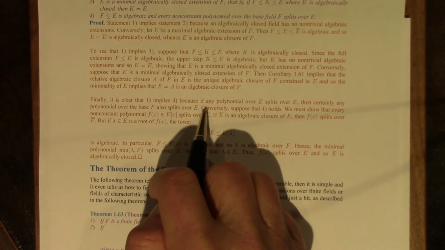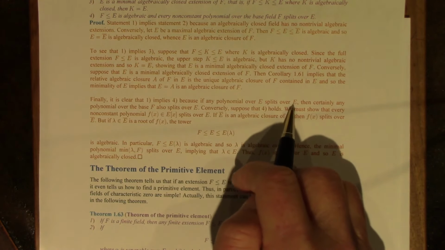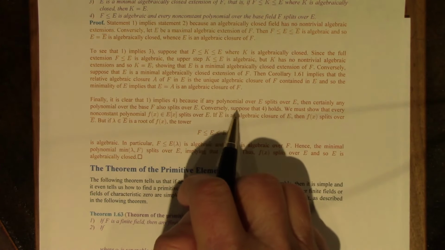If any polynomial over E splits over E, then any polynomial over F splits over E.